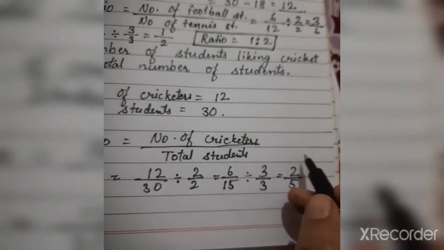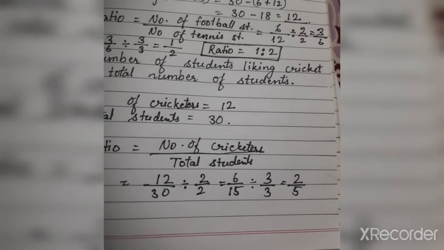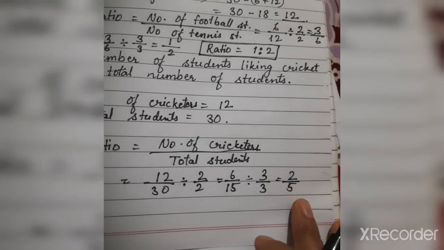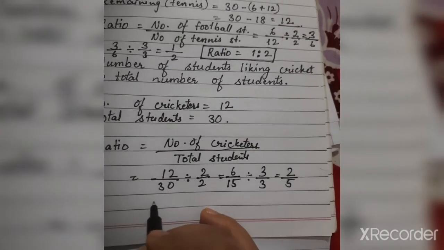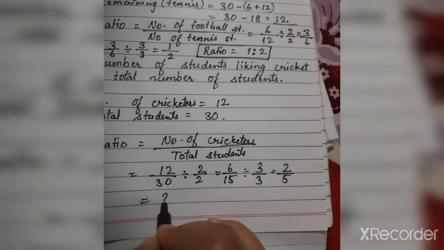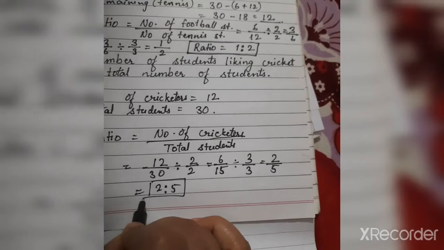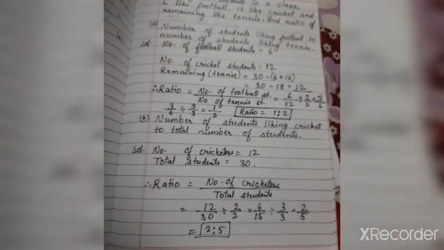Now I hope this 2 upon 5 will not be further divided. So this is the simplest form of the ratio. So 2:5 is the required ratio. Understood?